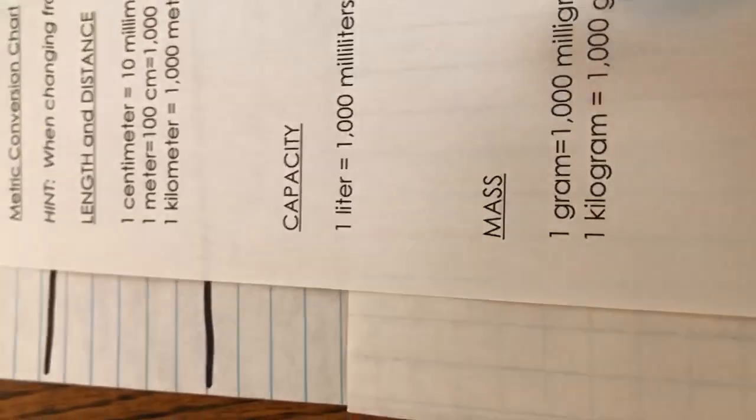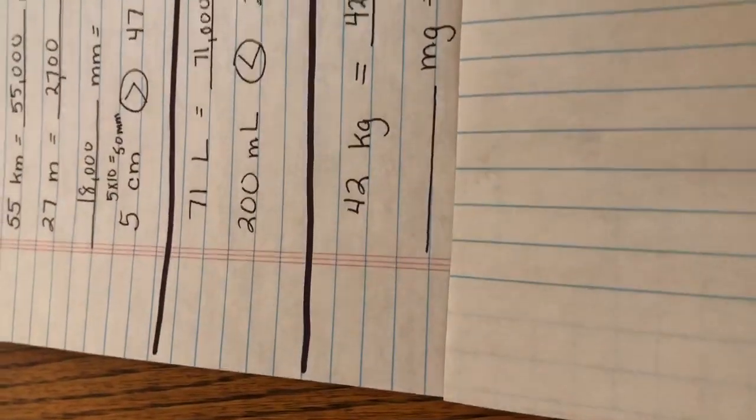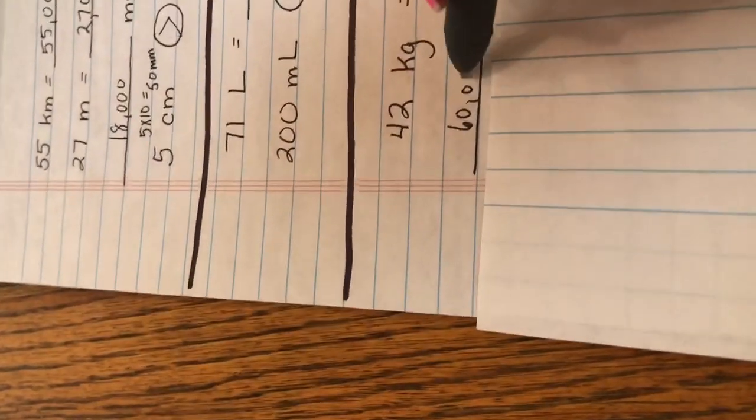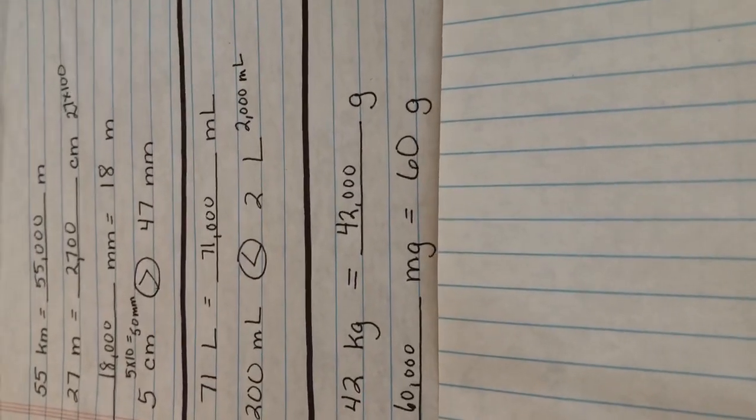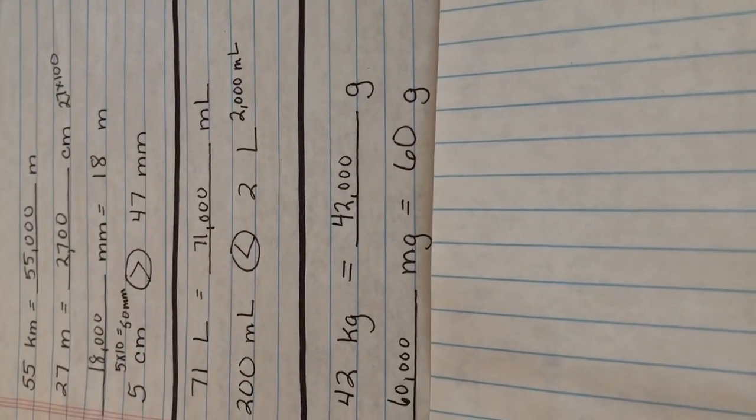All right? And then we have how many milligrams equals 60 grams. So checking my chart again, we know that it takes 1,000 milligrams to equal 1 gram. So I'm going to be multiplying by 1,000. And 1,000 times 60 would give me 60,000. So 60,000 milligrams is equivalent to 60 grams.